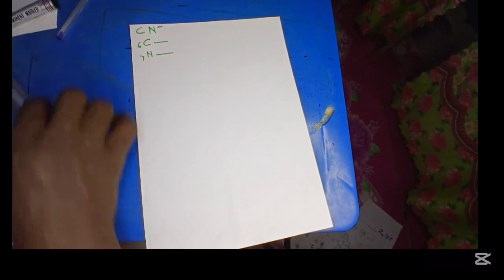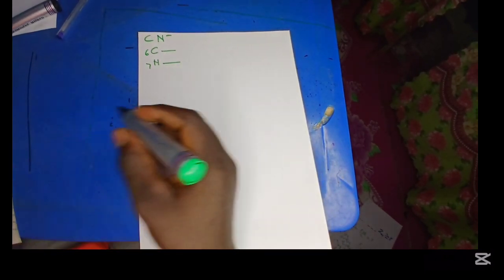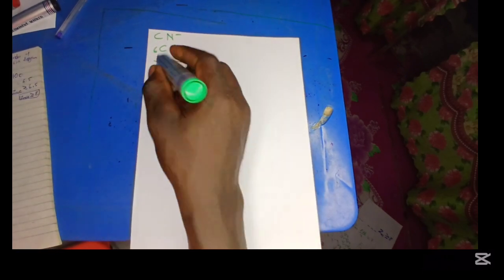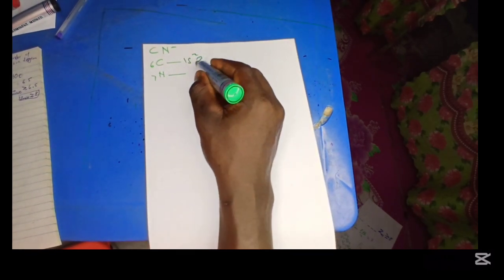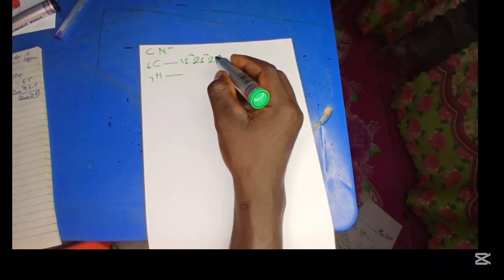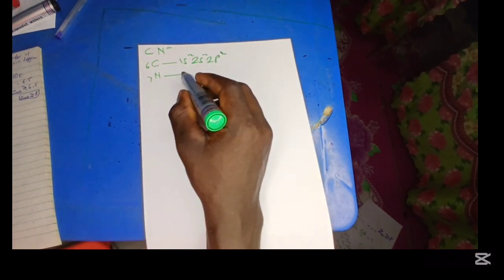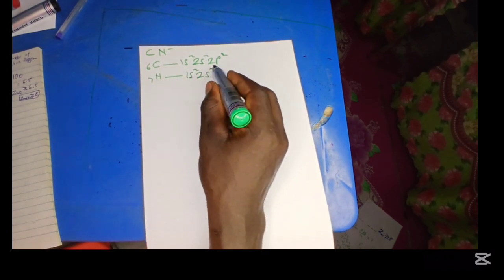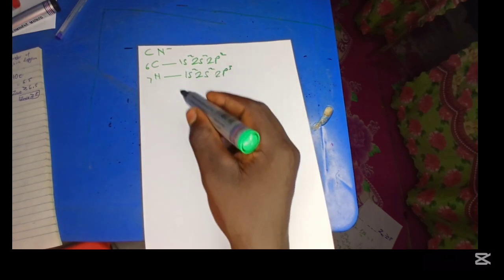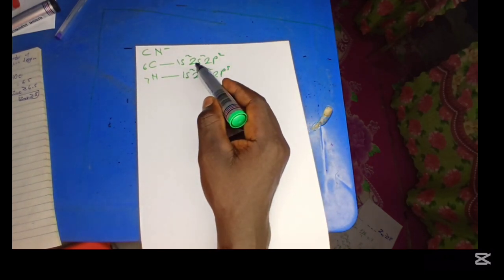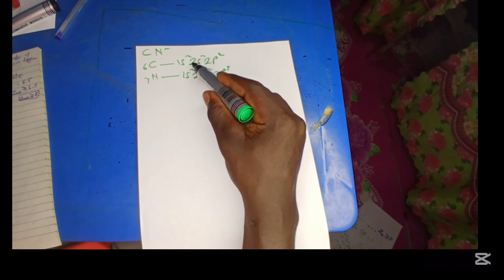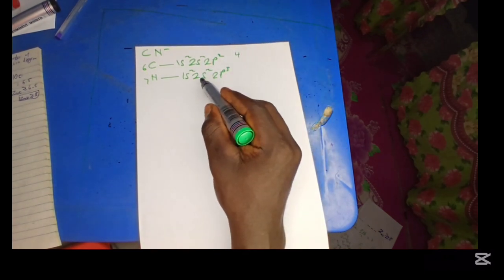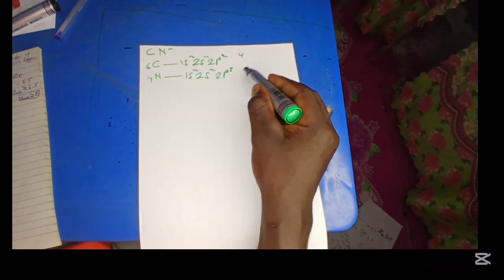So now let's look at ionic molecules, CN minus. Let's write the normal electron configuration for C. Carbon, we have 1s2, 2s2, 2p2, and then that of nitrogen with atomic number 7, we have 1s2, 2s2, and then 2p3. So what is the number of valence electrons for carbon? We have 4, starting from 2s to 2p, so 2 plus 2, 4 electrons. For nitrogen, we have 2 plus 3, which is 5.